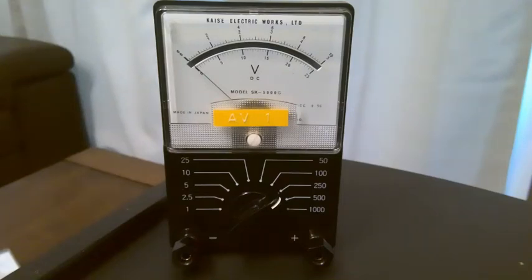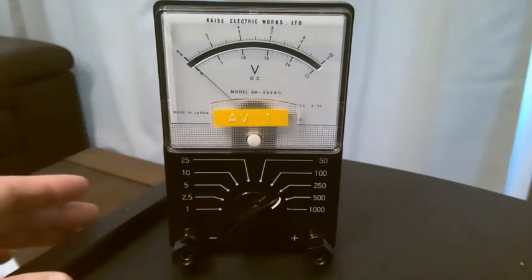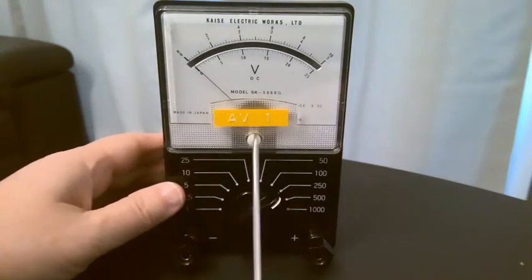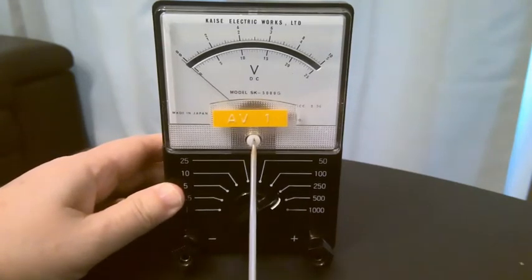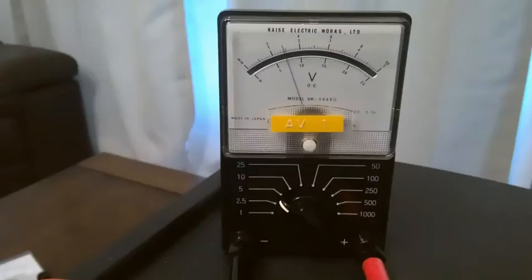Let's look at how to use the voltmeter to measure a voltage. The first step is to set the zero reading to 0. So we are going to look at this voltmeter. Right now it's slightly off, so we're going to turn it, see, so that it's pointing at 0 right there.